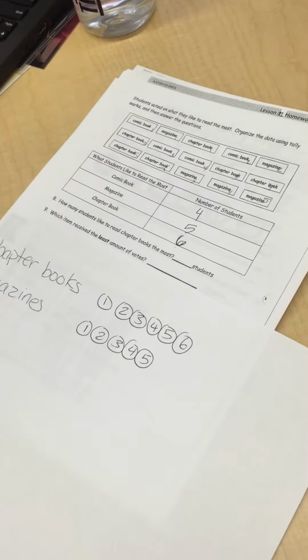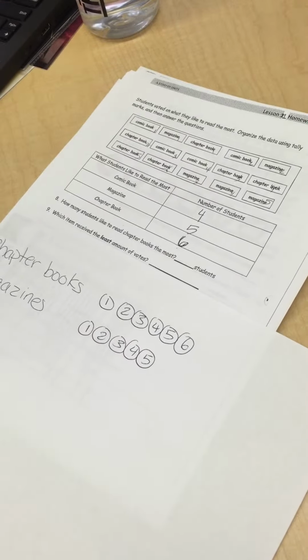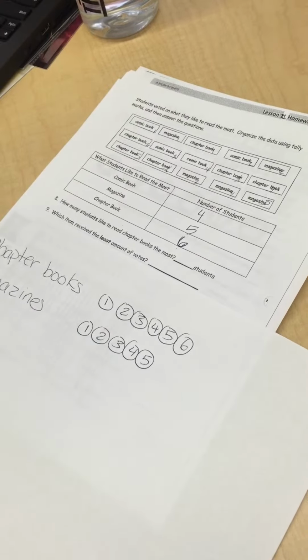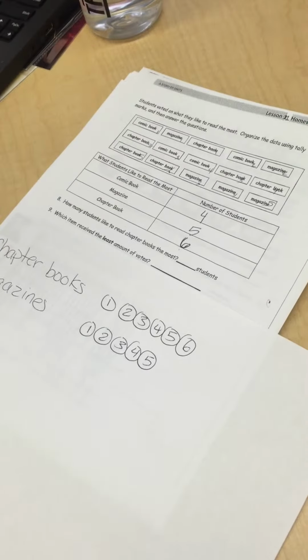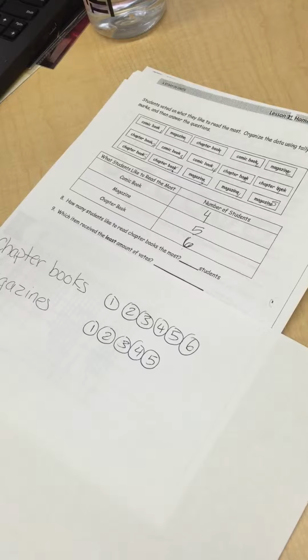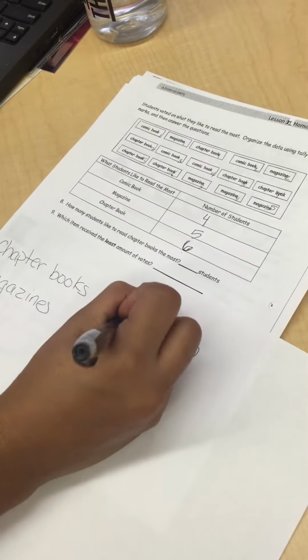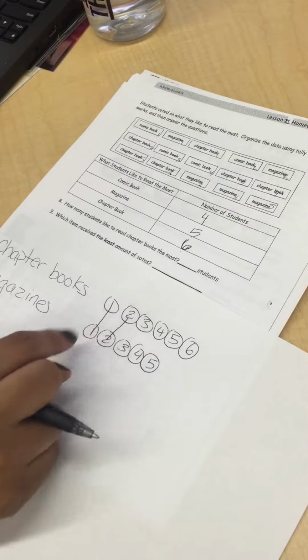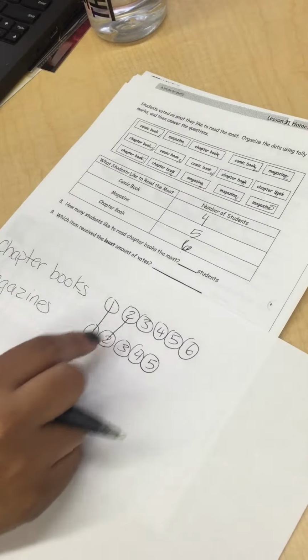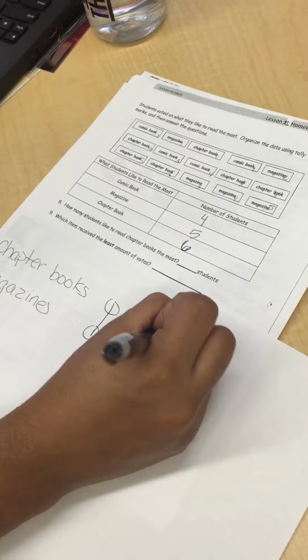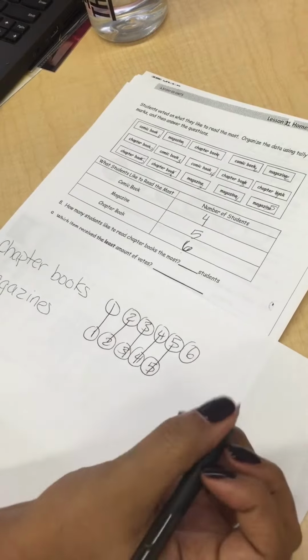So since this is comparing, explain to your child that when you compare, you're seeing what's the same and how many are extras. So first we're going to start off to see what's the same, and that way we can see what's left over and what are the extras. So 1 and 1 is the same, 2 and 2 is the same, and I'm drawing the lines so that they can actually see which ones are the same. 3 and 3 is the same, 4 and 4 is the same, 5 and 5 is the same.